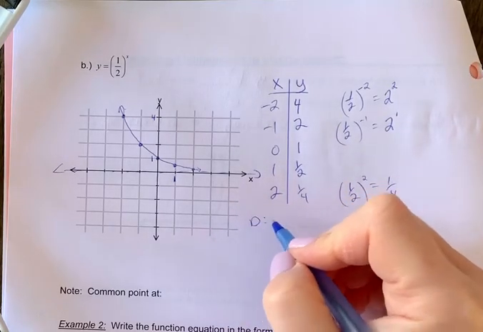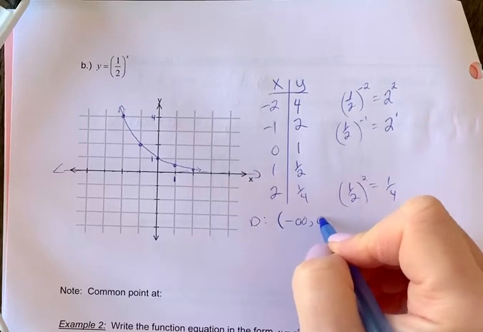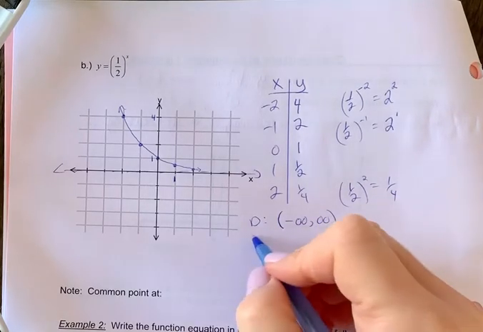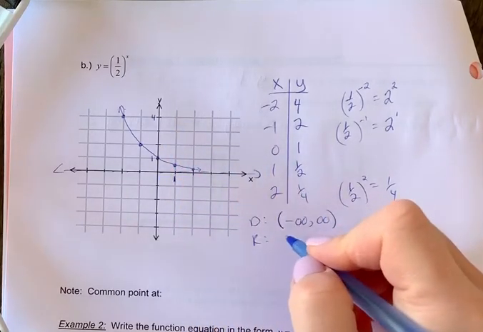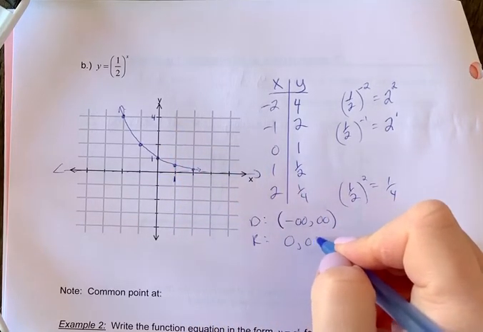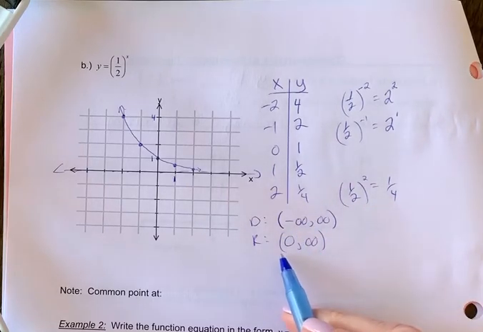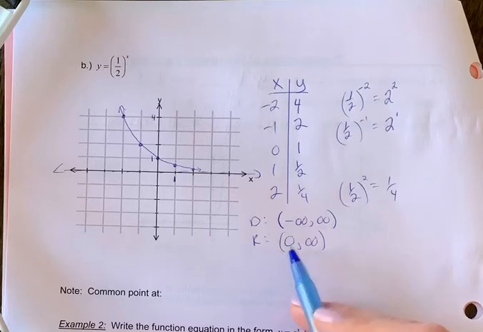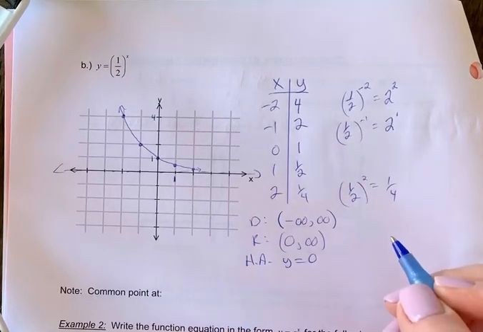The domain of this graph is x is all reals, or if we write it in interval notation this time, it would look like this, -infinity to +infinity. The range, you can say y is greater than 0, or if we wanted to look at what that looks like with interval notation, it would be 0 to infinity, a round bracket around the 0 as it is not including the point 0. There's a horizontal asymptote at y equals 0.